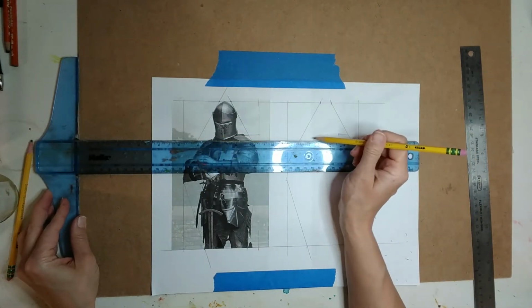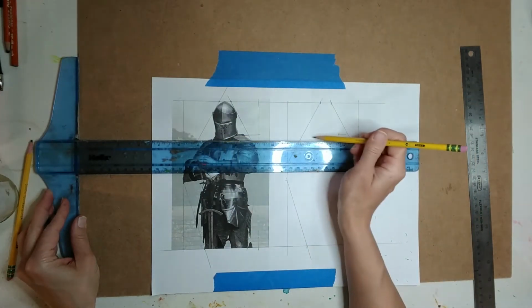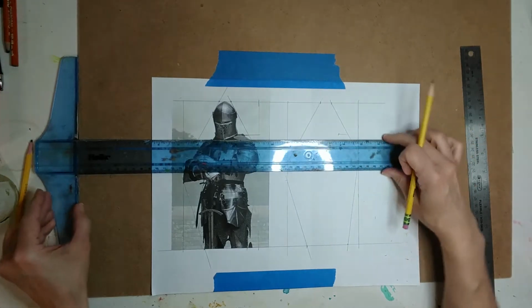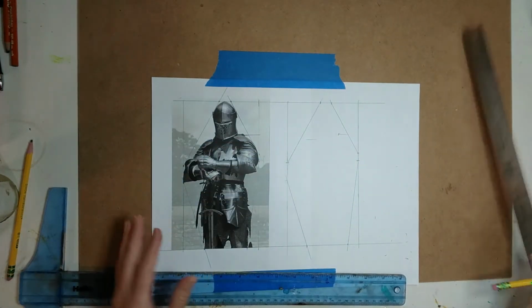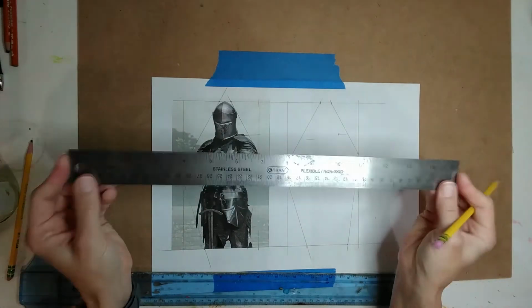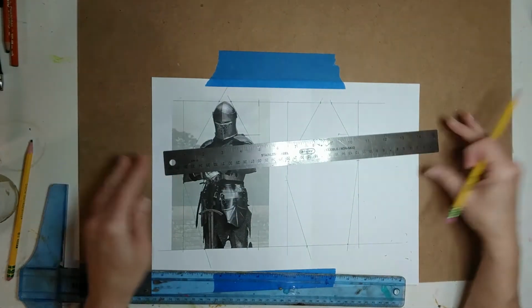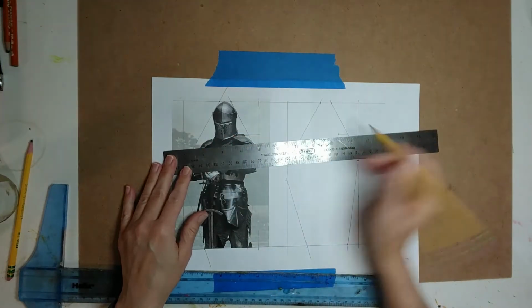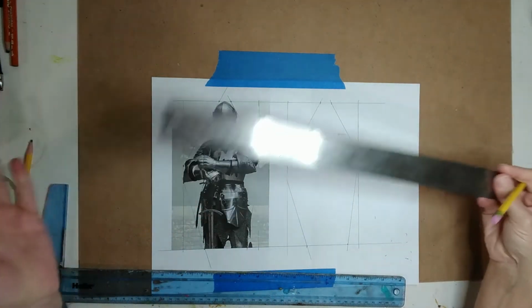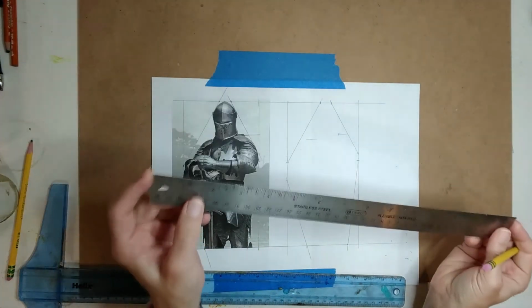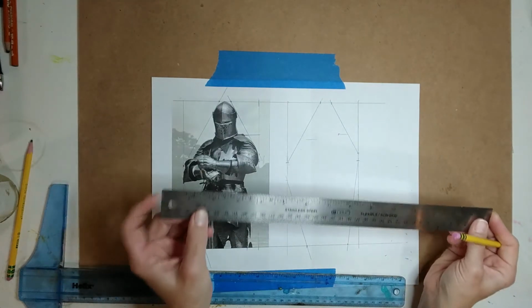So I'm going to find that other shoulder here by running my T-square across. One thing you have to be careful of is if you're using a ruler instead of a T-square, that you don't want it to accidentally drift so that you're running across and then you end up with a diagonal. That happens all the time. So if you use a ruler to go across, use it like a T-square.